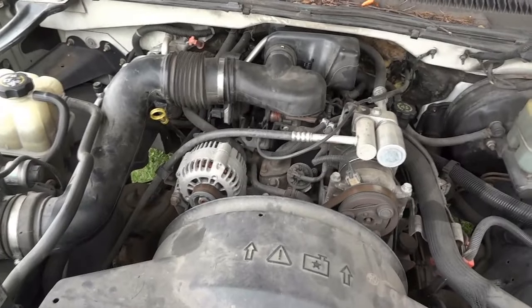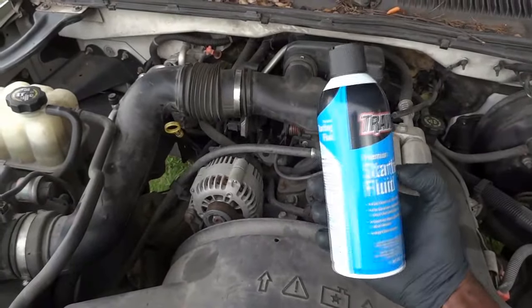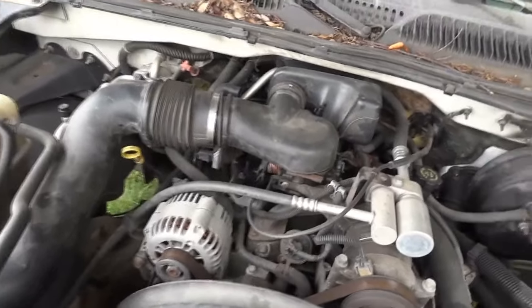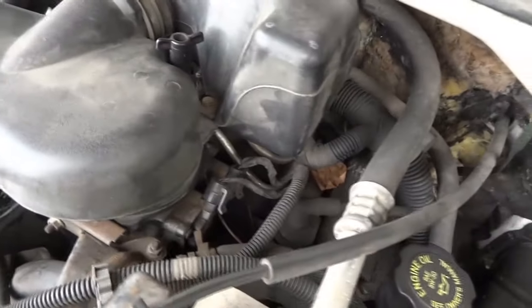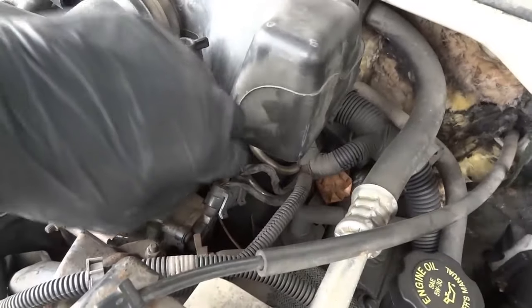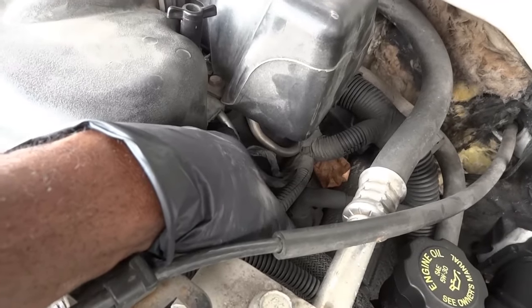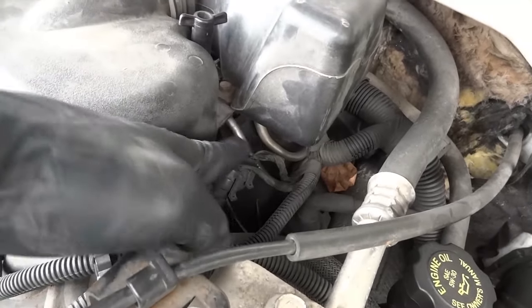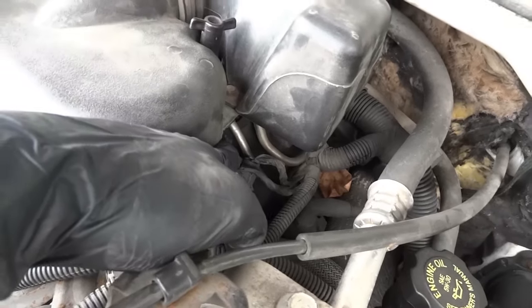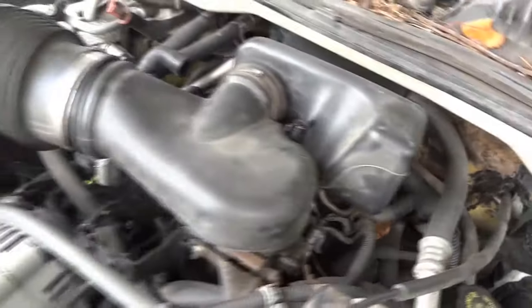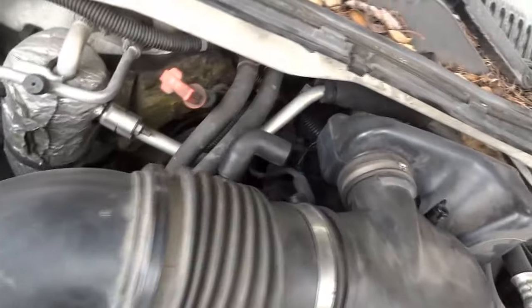Alright, so we are here under the hood. I have my can of starting fluid over here. This is just going to help us diagnose this really fast. We're going to look around the engine, around the intake, to see if there's a service port. These two lines that you see over here are fuel lines. The big one is the fuel supply line, and the other one looks like a return line. So we don't have a service port on this engine.